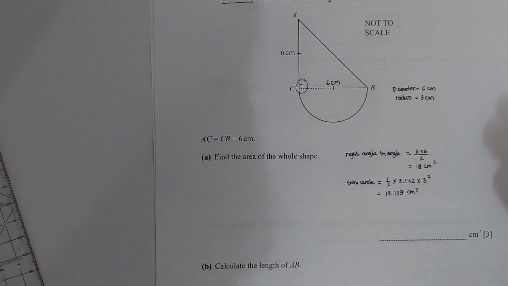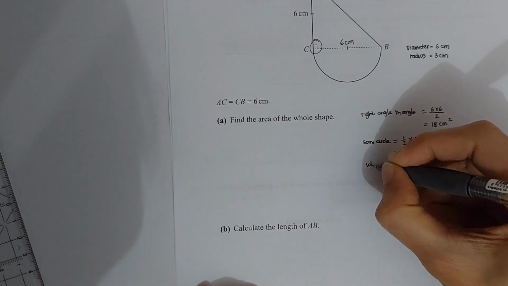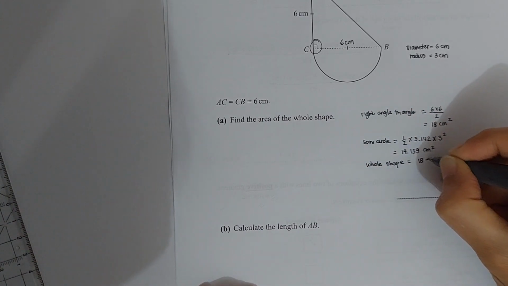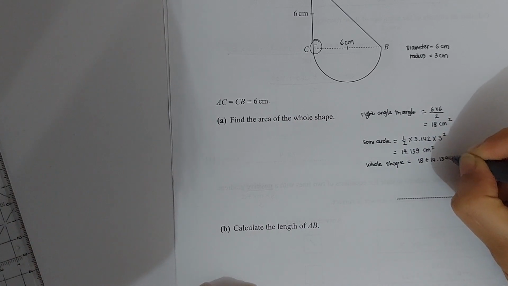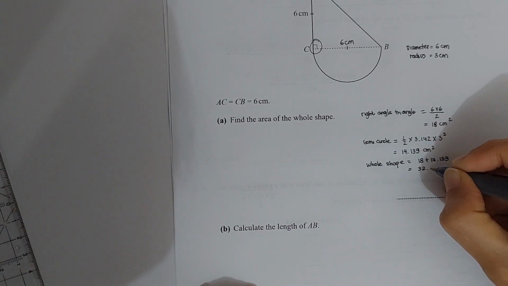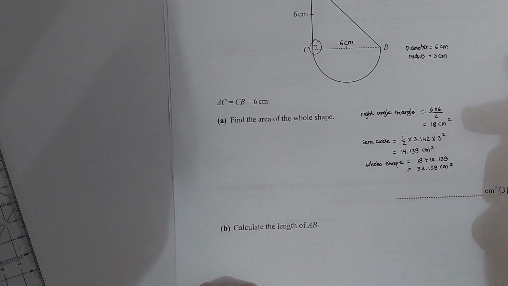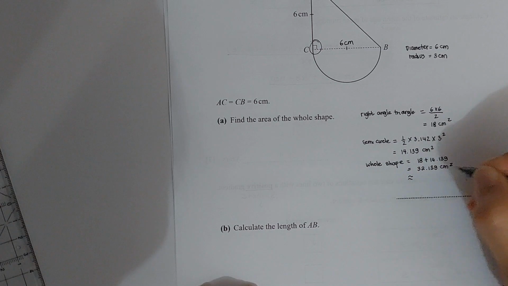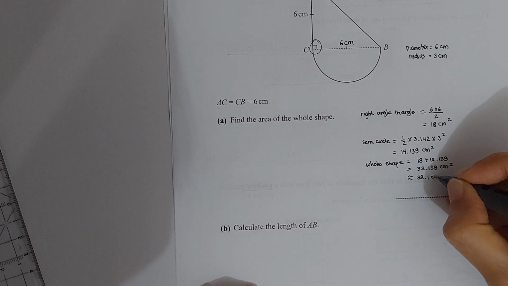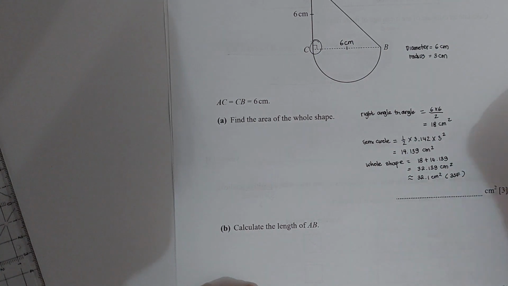Yes. And then after that, I will total them up because we need to find the area of the whole shape. So the whole shape will be 18 plus 14.139, which will be 32.139 centimeter square. If you want to write this, it is fine. If you want to round it to 3 significant figure, that is also fine. You can write it 32.1 centimeter square, and then you write 3 significant figure.